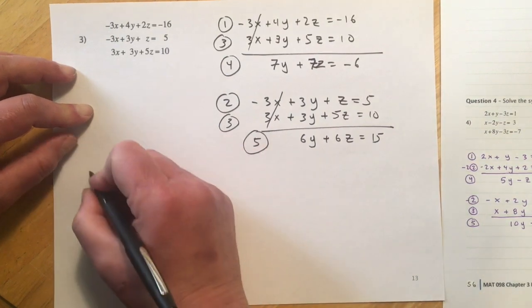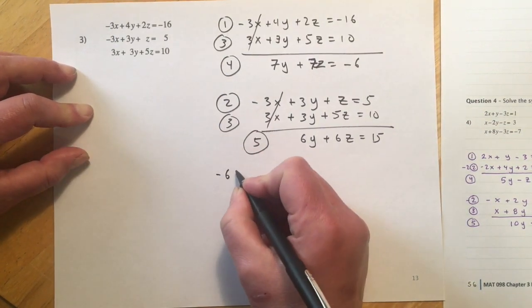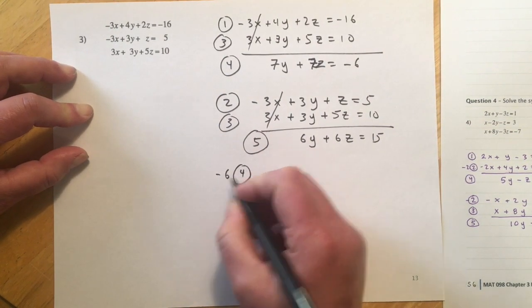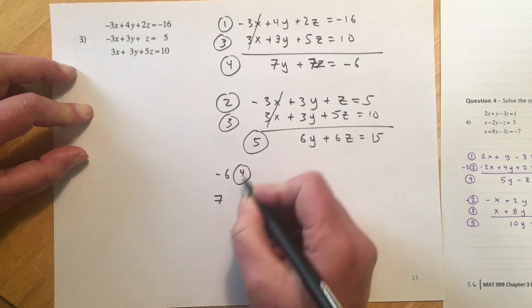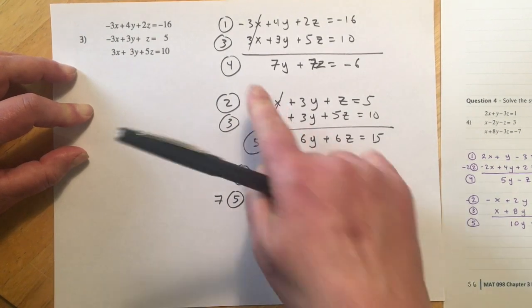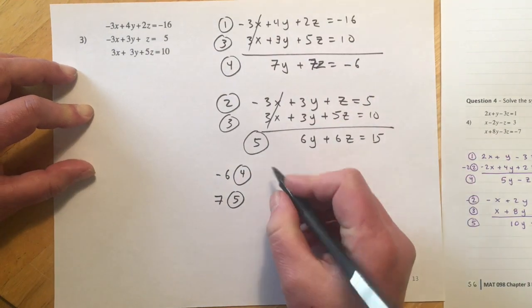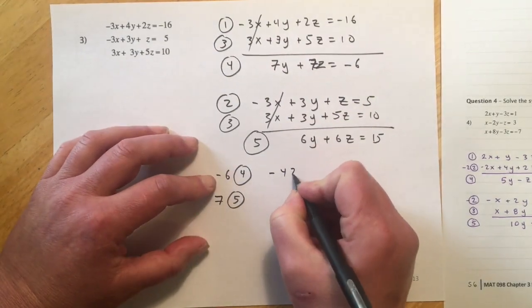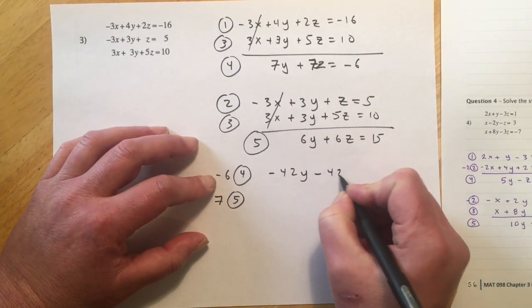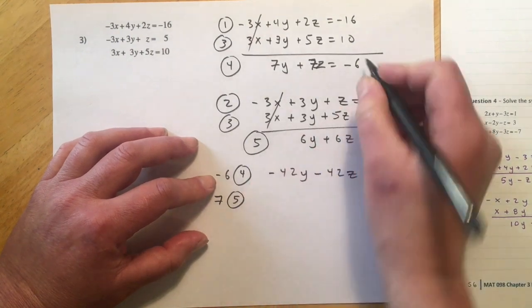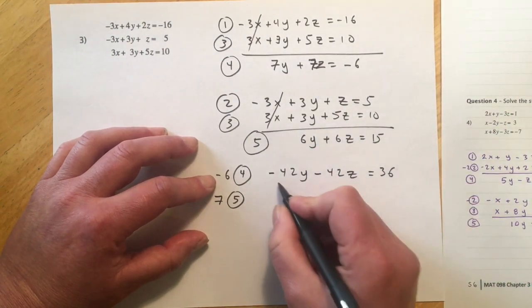I did negative 6 times equation 4, and then 7 times equation 5. So that'll get me 42's in both of those. So negative 42y, negative 42z equals 36.